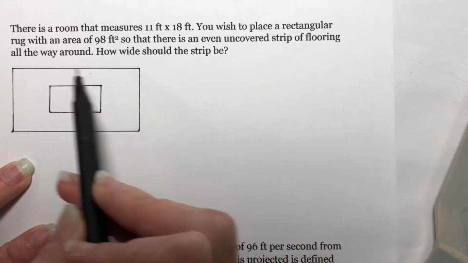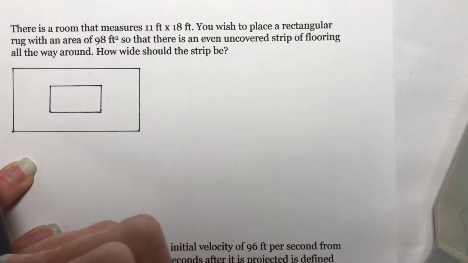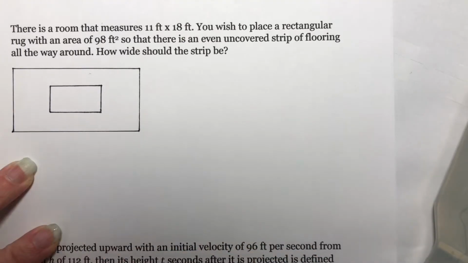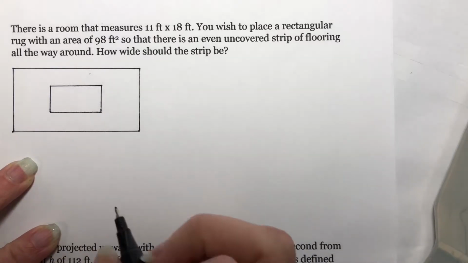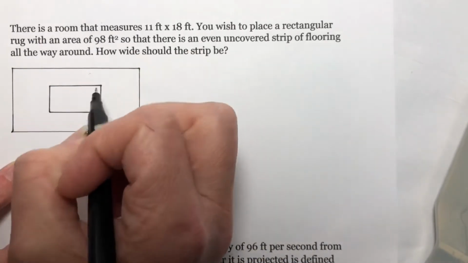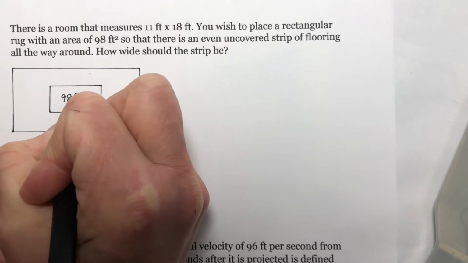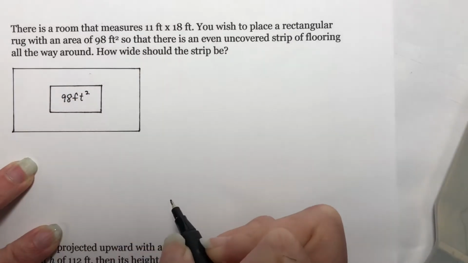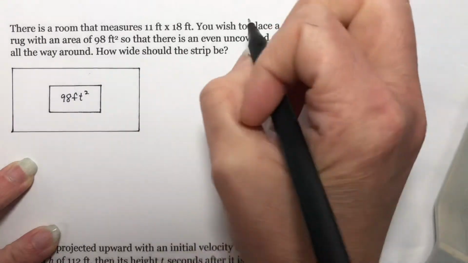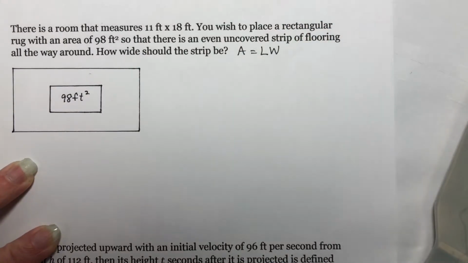So I have basically this shape. I've drawn this very exaggerated so I have room to write around on the inside and have it be legible. This is most definitely not to scale, okay? So let's figure out what we have here. The area of the rug, I have this as my rug, is 98 feet squared, okay? And remember, area of a rectangle is length times width.